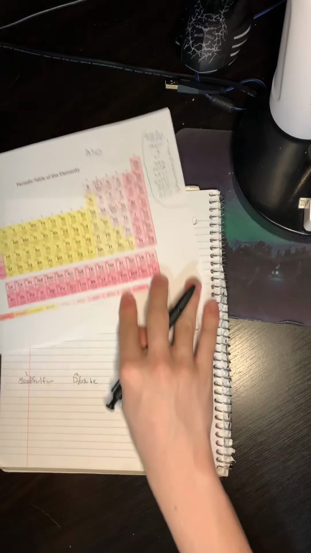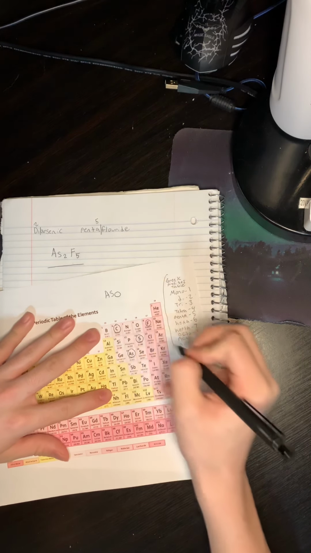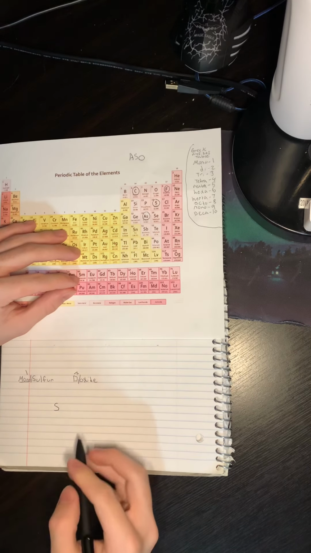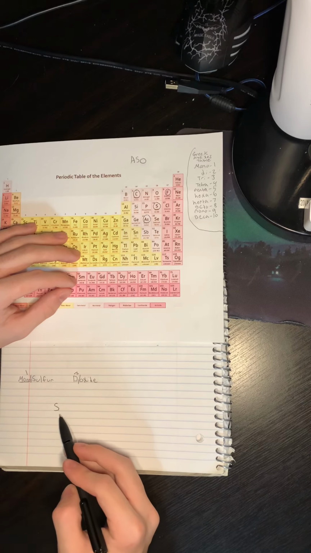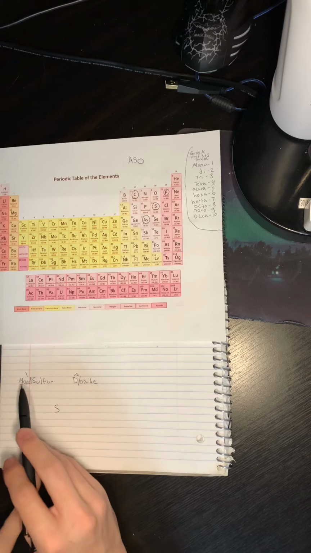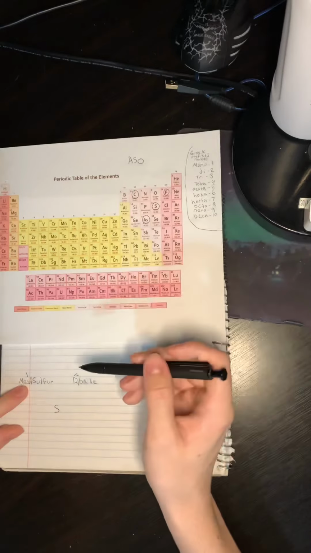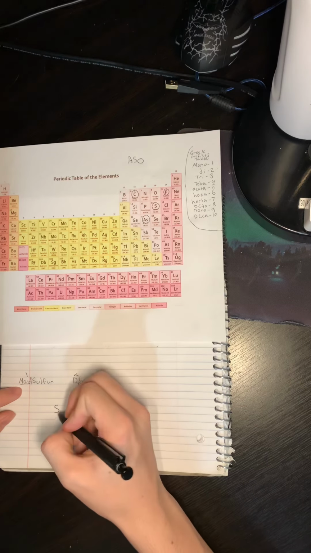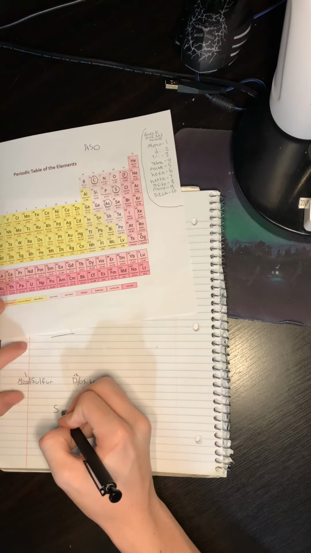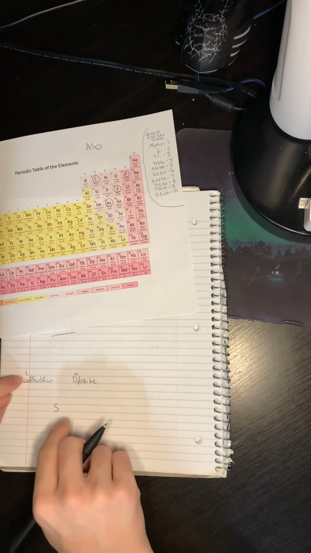So for sulfur, found right here, it's just S. So I can start with S. And again, with the subscript being 1, it would mean the same thing, so we don't put it there. But if it was, let's say, trisulfur, then this would be a 3, since the tri represents the 3 on the table, and you would have to put a 3 in the subscript. But it's just a 1, so we're going to leave it out.